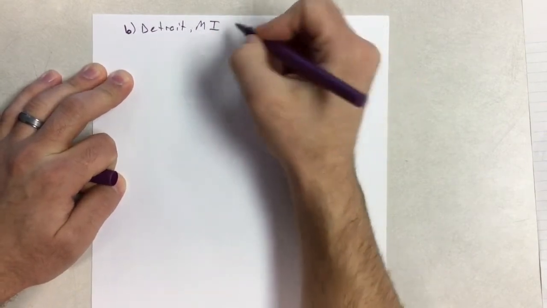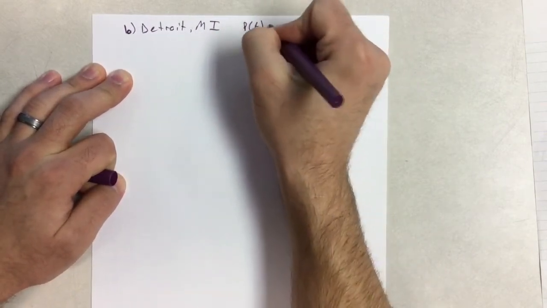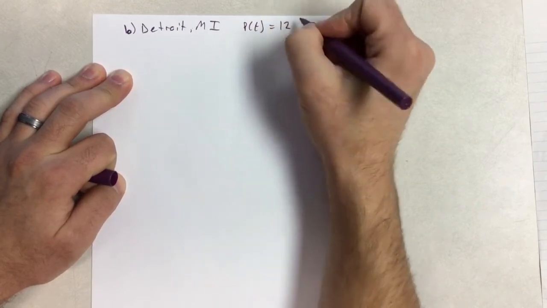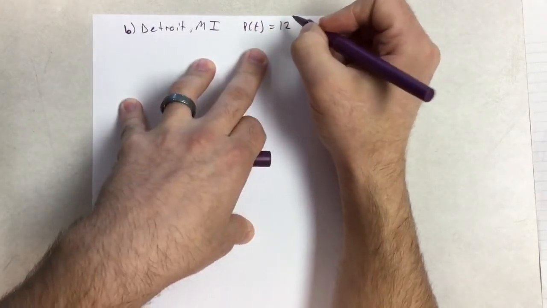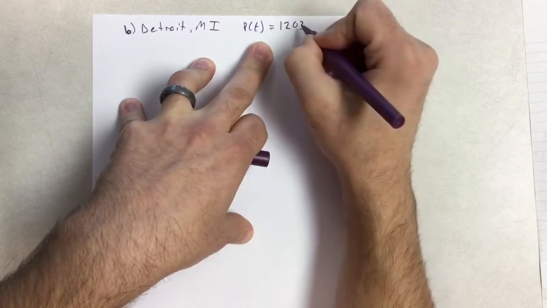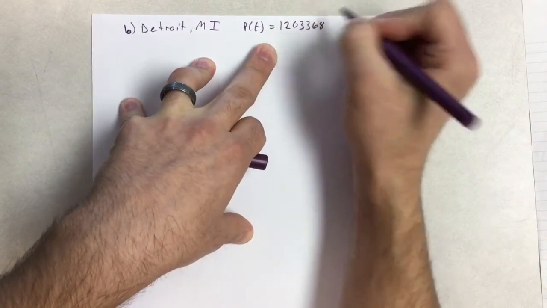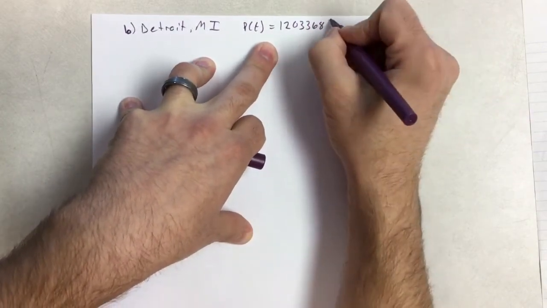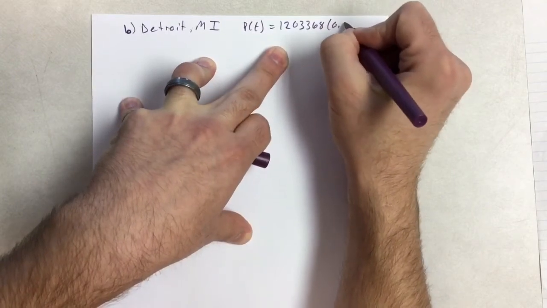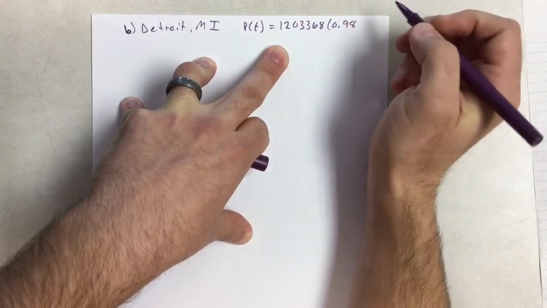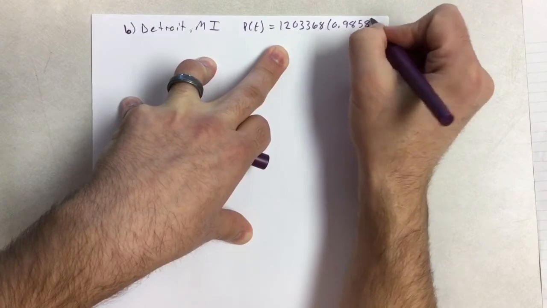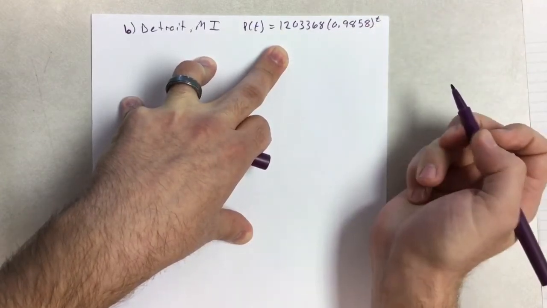Okay, so the function for Detroit, Michigan is 1,203,368 multiplied by 0.9858 raised to the power of t.